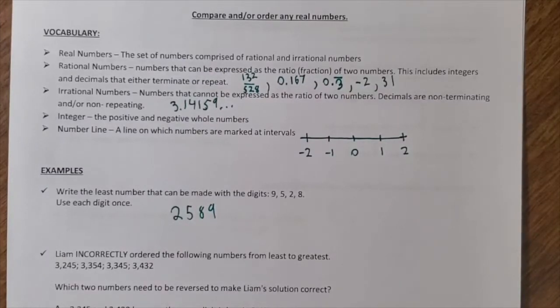All right, Liam correctly ordered the following numbers from least to greatest, and then we have 4 numbers right here. So what did you do wrong, Liam, if these are incorrect? We want to figure out which 2 numbers need to be reversed to make Liam's solution correct. So we're only switching around 2 of these numbers.